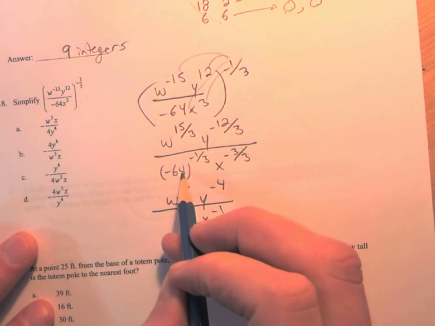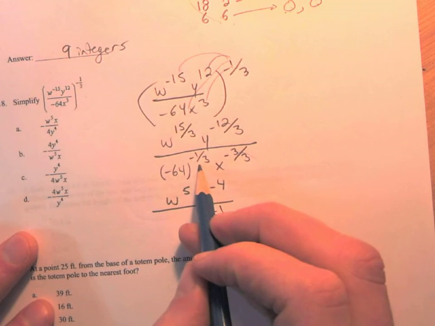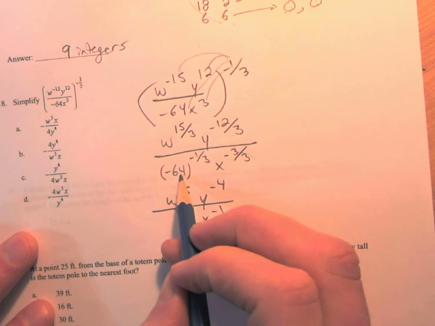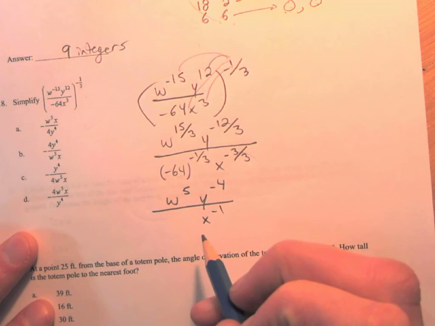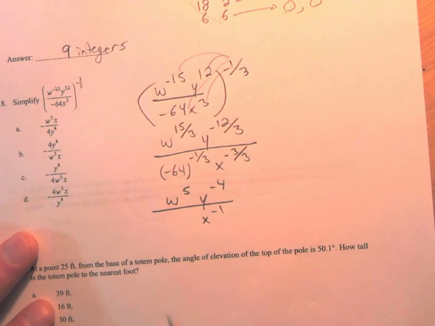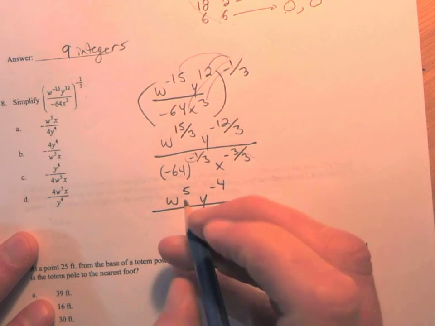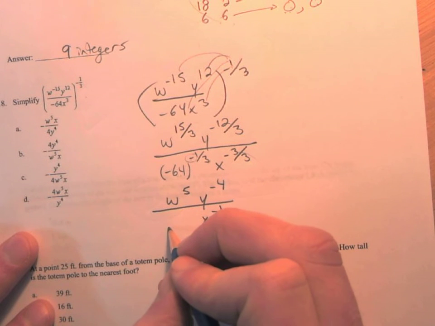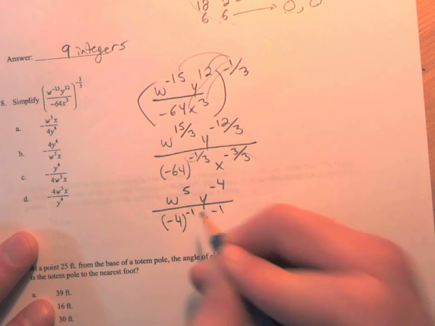This one has a negative symbol, but we need to take the cube root of negative 64. So what times what times what gives us negative 64? I know that's going to be negative 4, but it's still to the negative sign. So it's going to be negative 4 to the negative 1.